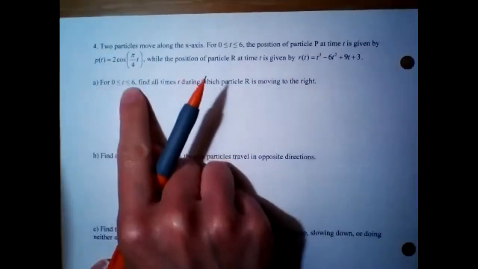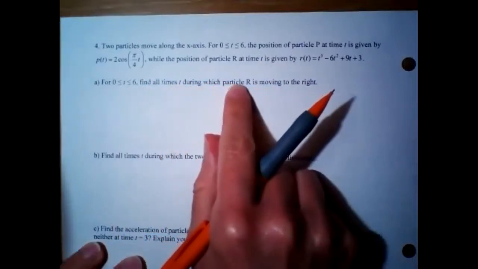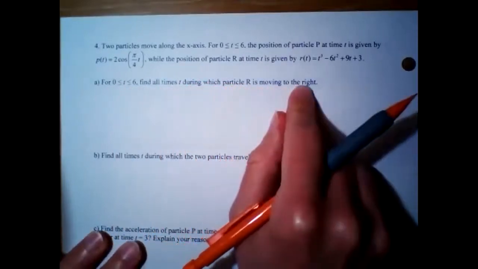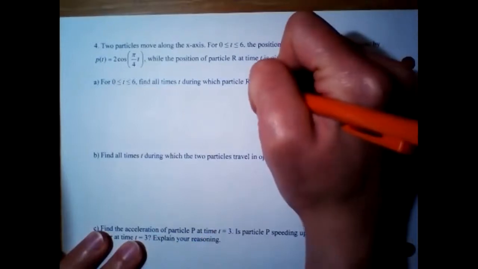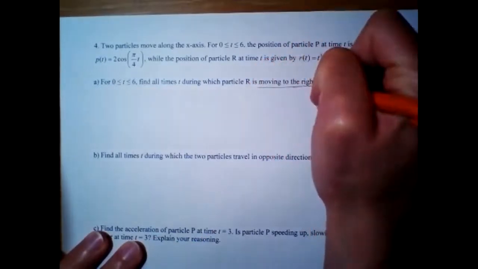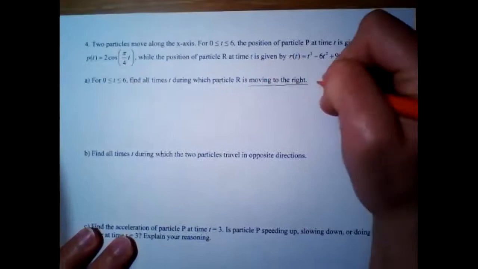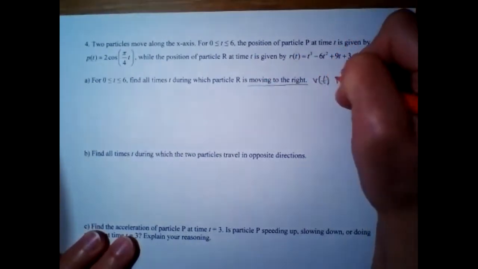So letter A, for 0 to 6, find times when particle R is moving to the right. So what's going to be true about the velocity if the particle is moving to the right? That means the velocity is what, guys?